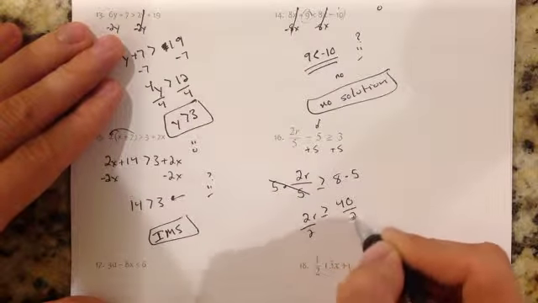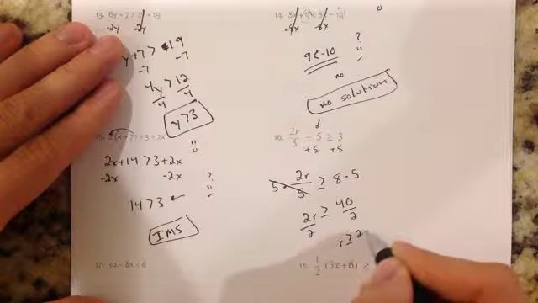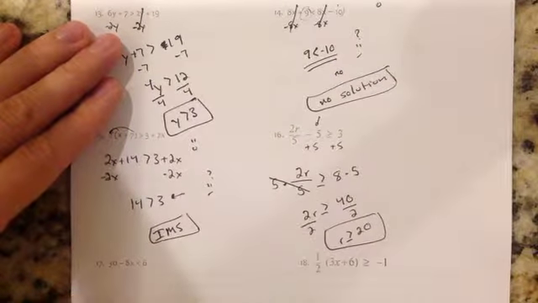Divide both sides by 2. I'm going to get r is greater than or equal to 20. And that'll be my last step on that one.